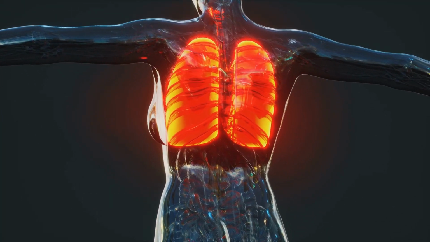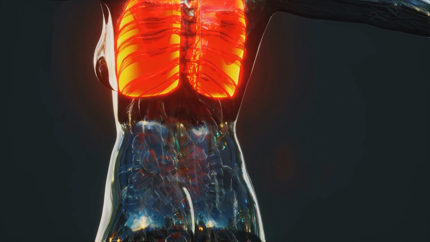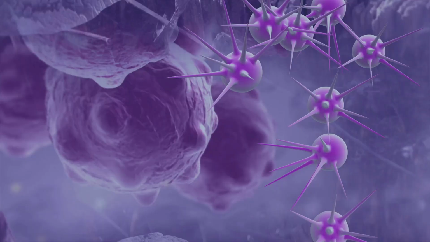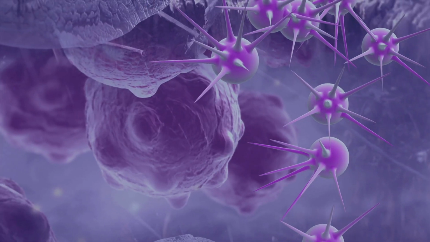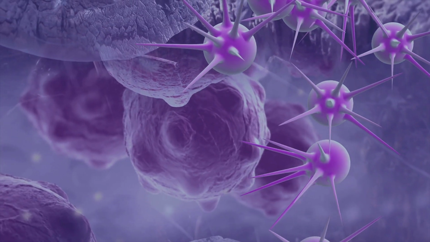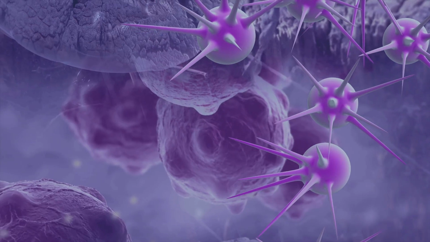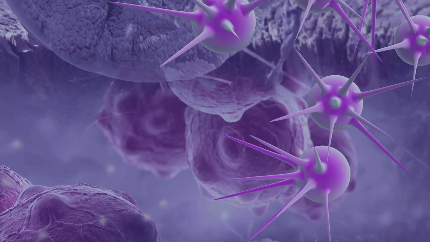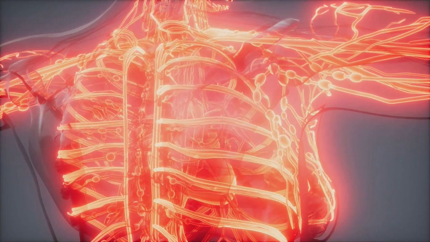The immune system's ability to recognize and eliminate cancer cells is a testament to its sophistication and adaptability. By unraveling these intricate mechanisms, scientists are developing innovative therapies that harness our own immune system to combat cancer.